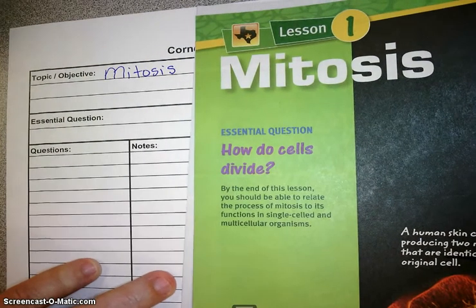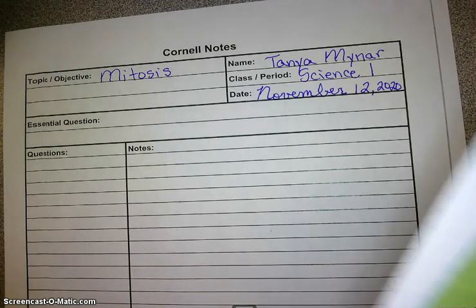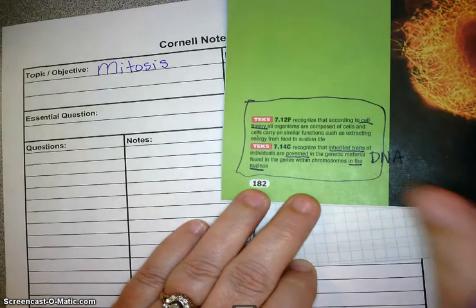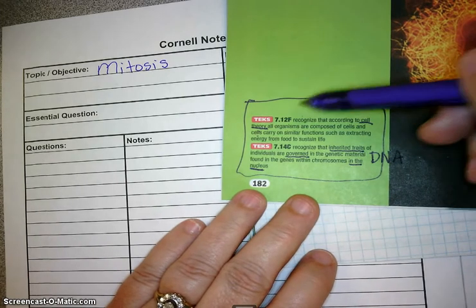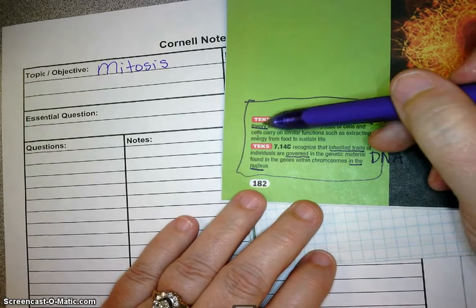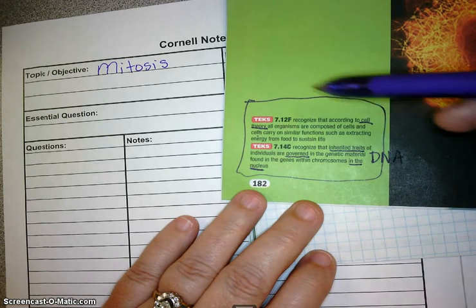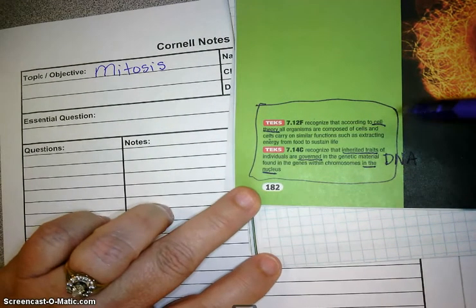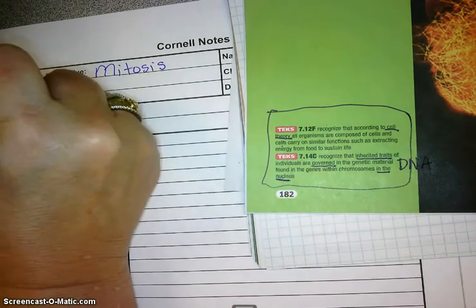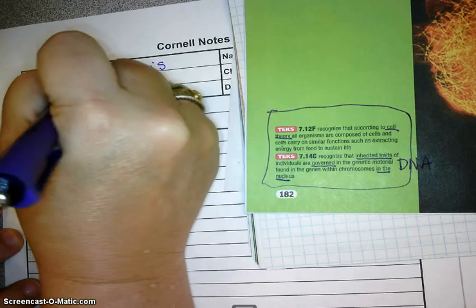And then where it says objective on page 182 at the very bottom left corner, we have our objectives listed by the state of Texas. And 7.12F says recognize that according to cell theory, all organisms are composed of cells, and cells carry on similar functions such as extracting energy from food to sustain life. So rather than write all of that, I am just going to write 7.12F, cell theory.